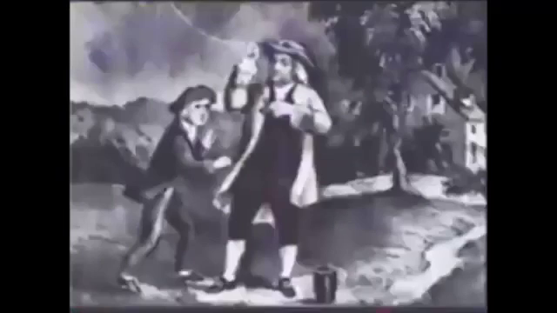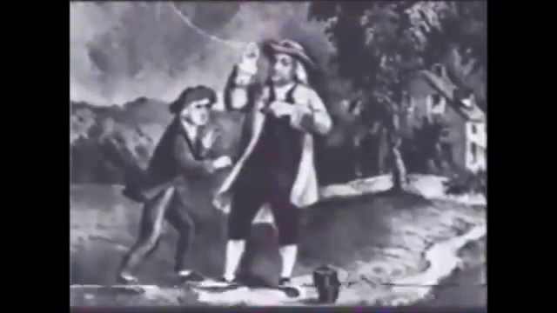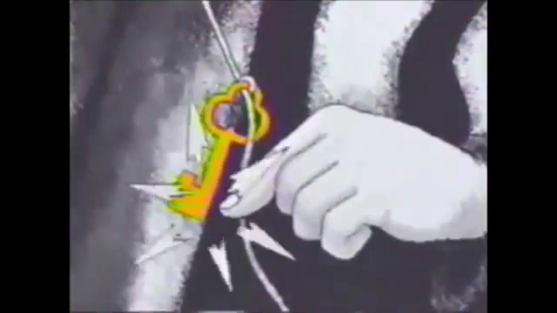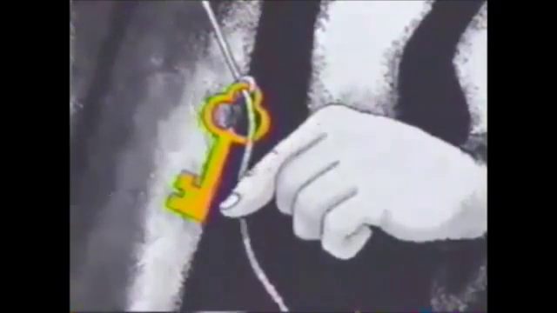Benjamin Franklin was the first to demonstrate that lightning is an electrical discharge. He flew a kite in a thunderstorm. When he attached a key to the kite string, the sparks that jumped from the key to his hand showed that the clouds carried an electrical charge that was being conducted by the kite string.